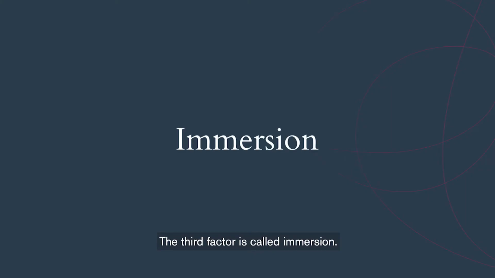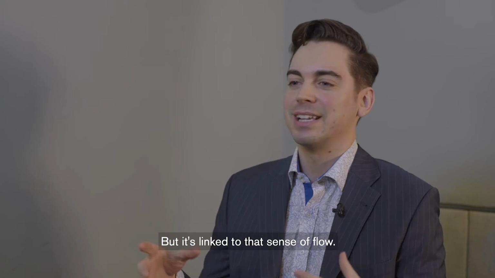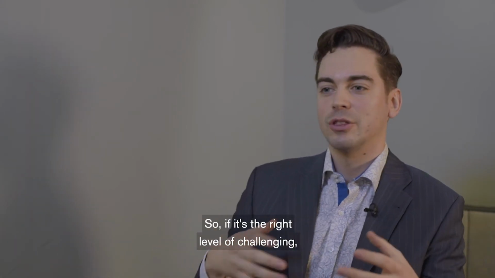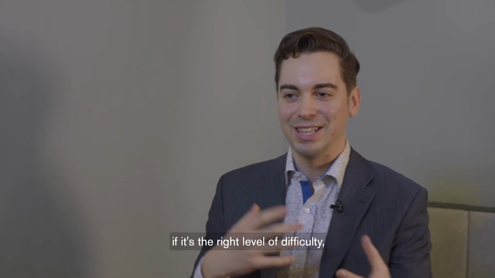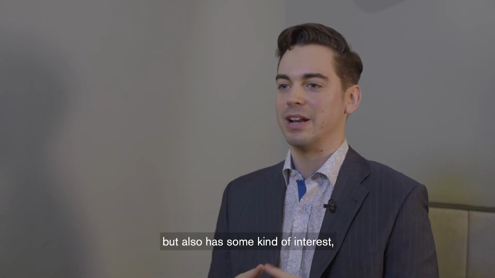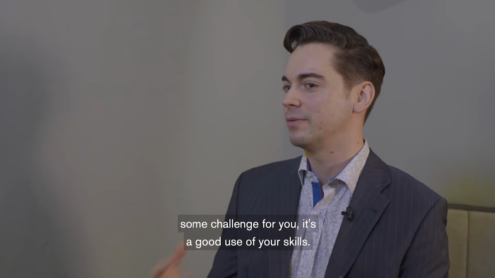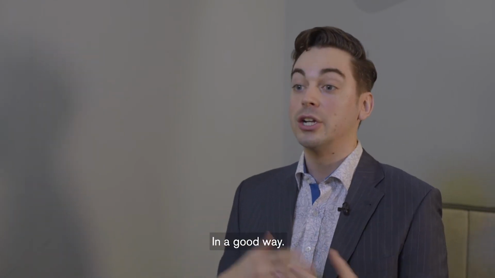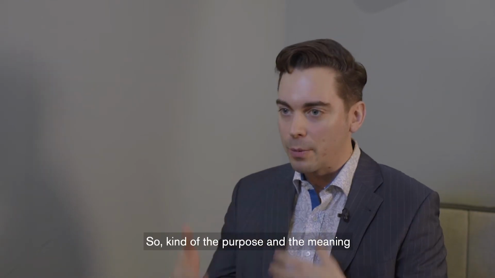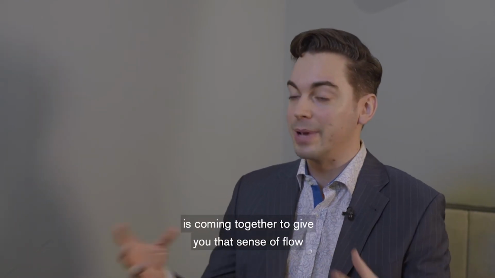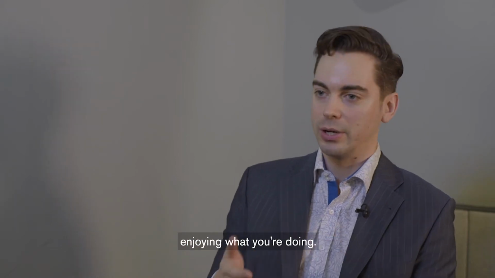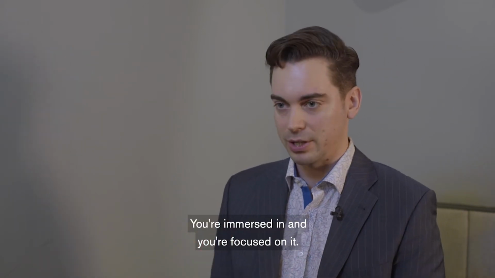The third factor is called immersion, but it's linked to that sense of flow. You know, getting caught up in the work you're doing. So if it's the right level of challenging, if it's the right level of difficulty, but also has some kind of interest, some challenge for you, it's a good use of your skills, you get caught up in it. You can lose track of time in a good way. So the purpose and the meaning is coming together to give you that sense of flow in your workplace because you're really enjoying what you're doing, you're immersed in it, and you're focused on it.